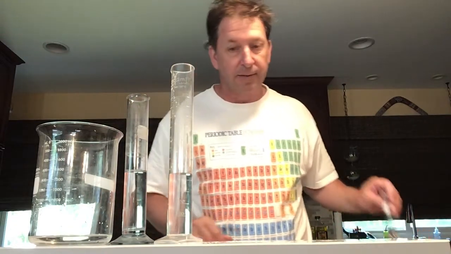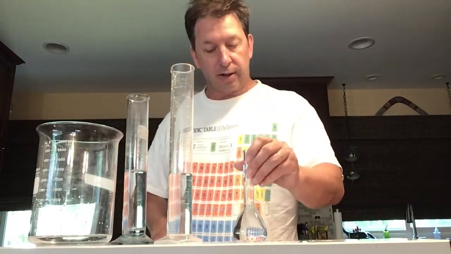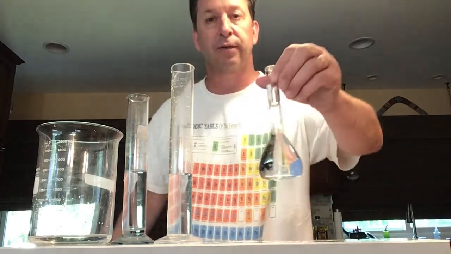Volume can be tricky because the height of something is very different. And finally, we have another container. We have our graduated cylinder. We have a cylinder that has no graduations. We have a large beaker. And our last piece of equipment is called a volumetric flask.